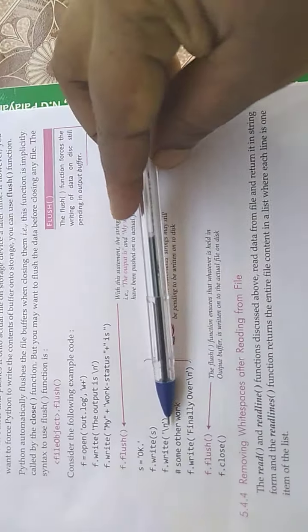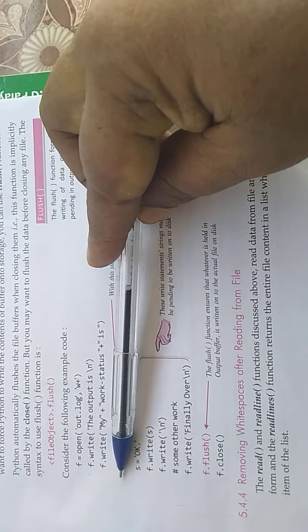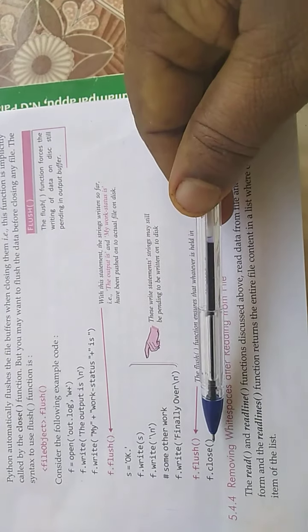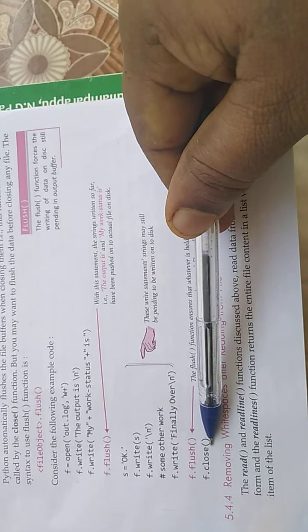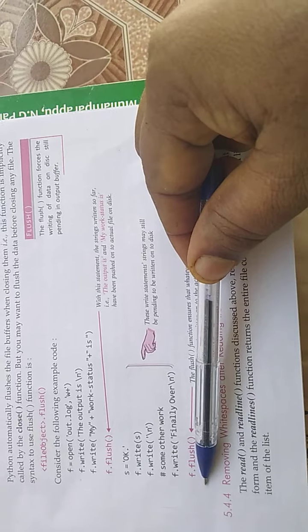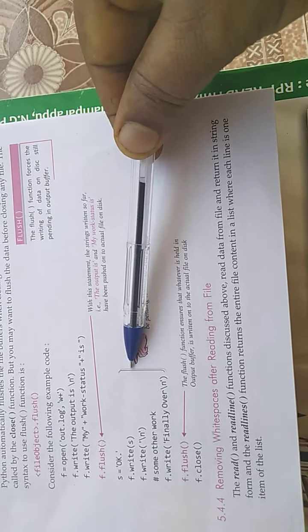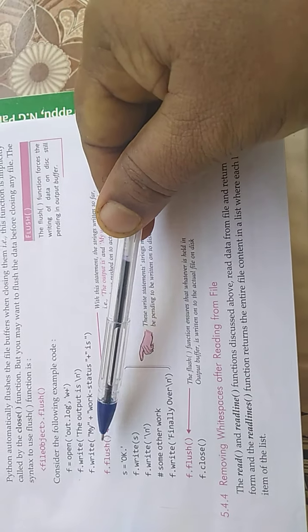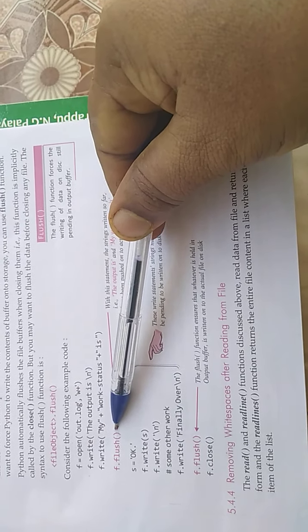Even if you are not using the flush function here, whatever content is in the buffer will be stored when we are using f.close(). The close() function will call the flush() function implicitly. But we have so many processes, and we want to make the buffer free. We want to store it immediately, so at the place where I want to store it, I can use the function f.flush().